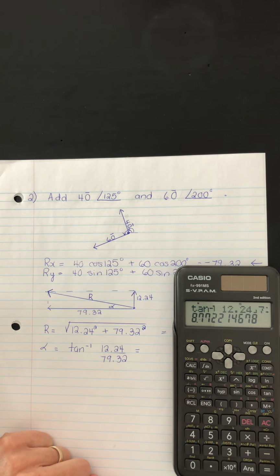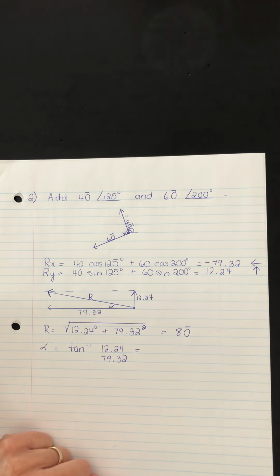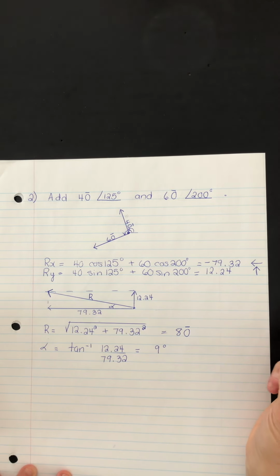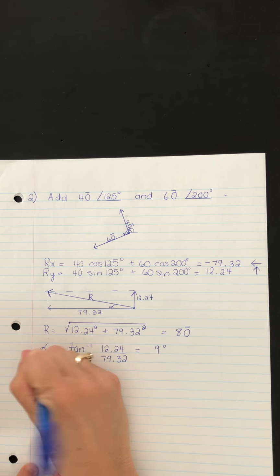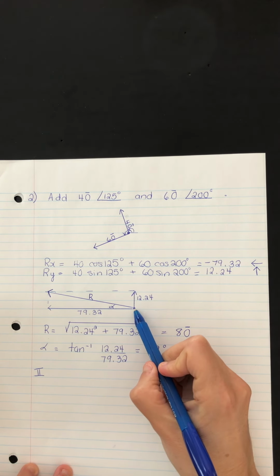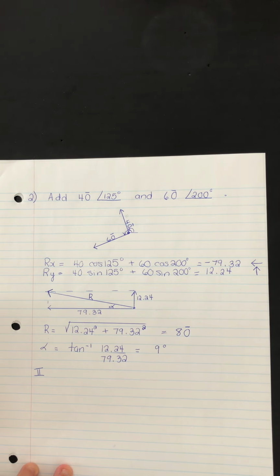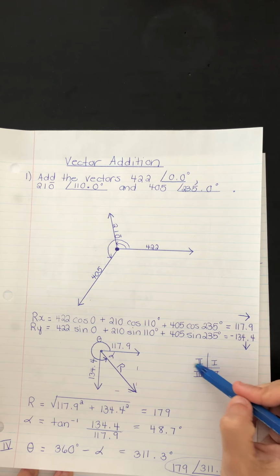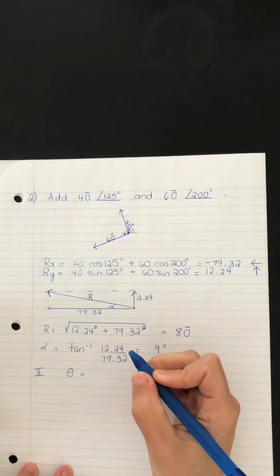Okay, so 9 degrees. However, we had already noted that we are in quadrant 2 because we went from the origin to the left and up, right? From the origin, we went to the left and up, which makes our resultant in quadrant 2. So how is theta found in quadrant 2?